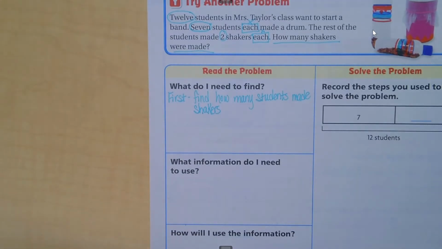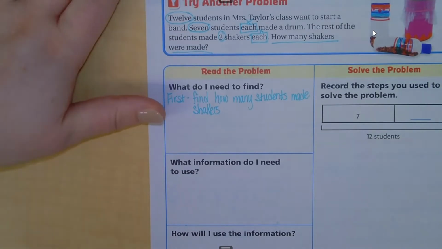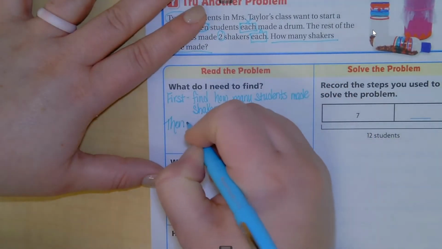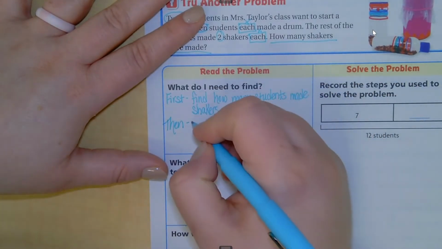But what do I need to find out after that? So then I need to find out how many shakers those students made in all. Because I know that of the students that made shakers, they each made 2, right? So then I need to find how many shakers they made in all.